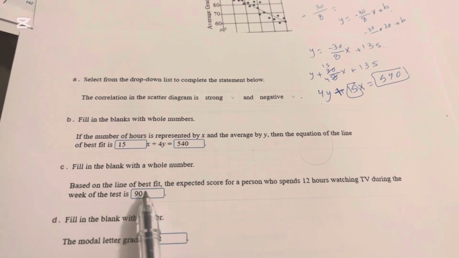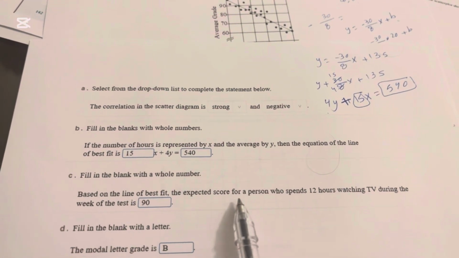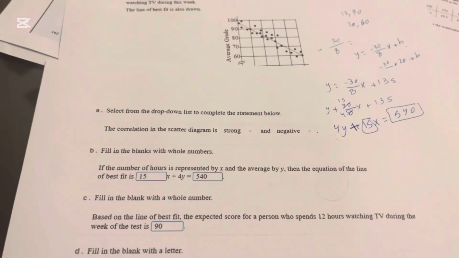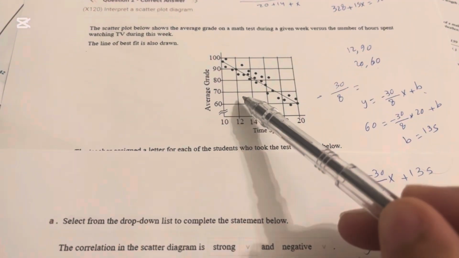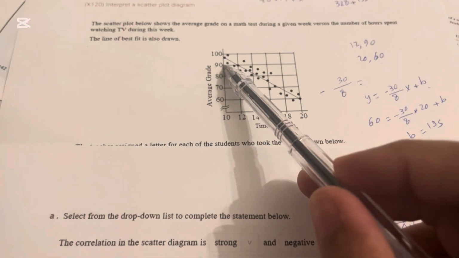Part C, based on the line of best fit, the expected score for a person who spends 12 hours, you can see 12 hours, he will get 90. That's it, he will get 90.